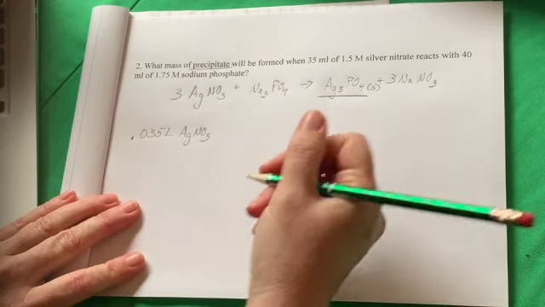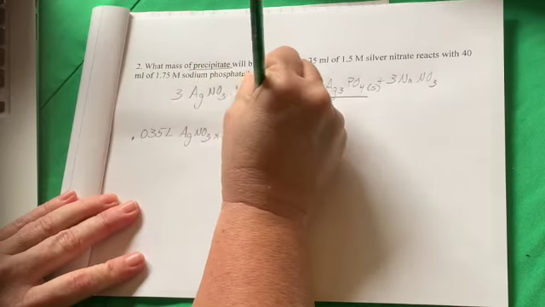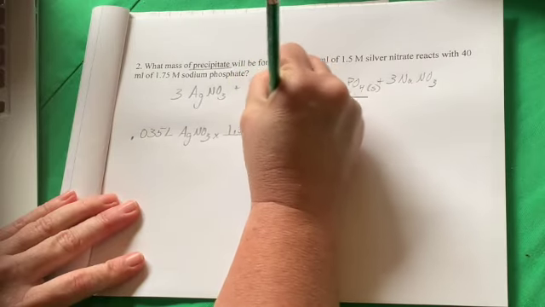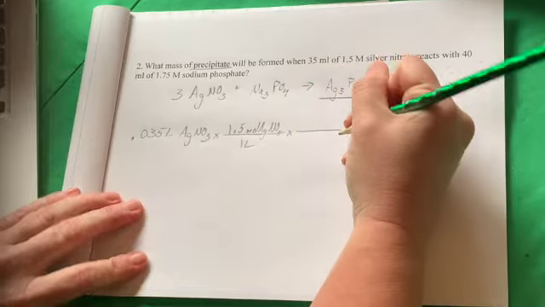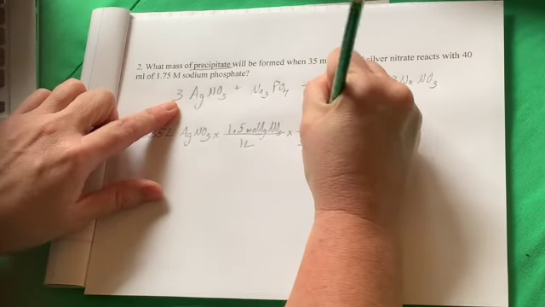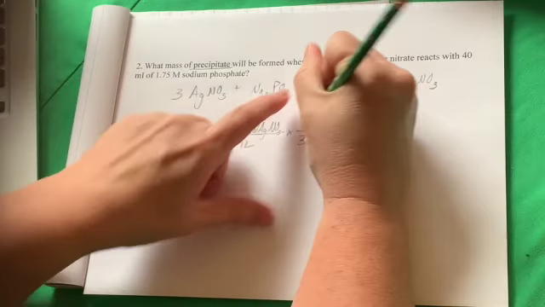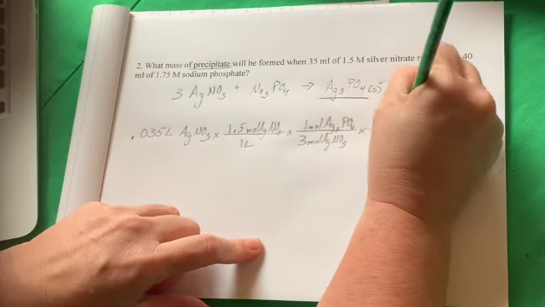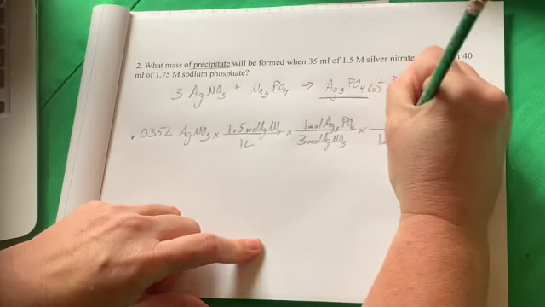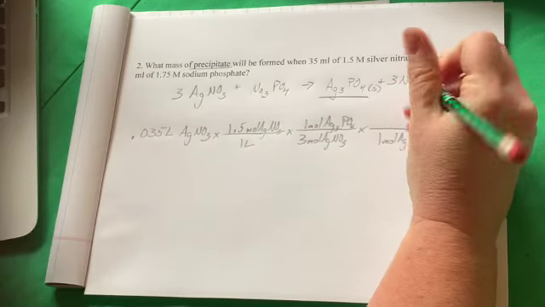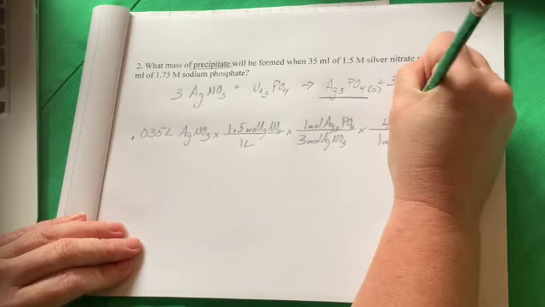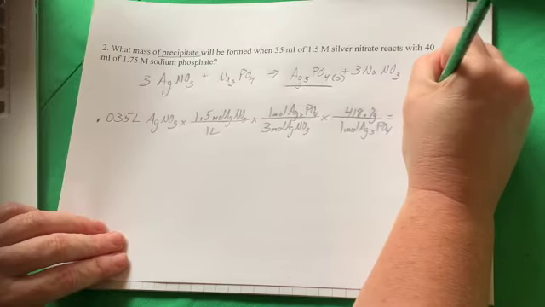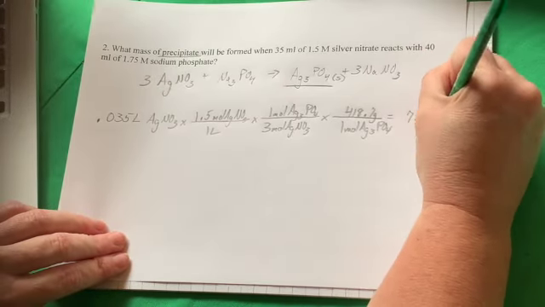All right, and I'm going to change those liters to moles using the molarity. 1.5 moles of AgNO3 for 1 liter. I'm then going to mole, so 3 moles of AgNO3 for every 1 mole of silver phosphate. Then I'm going to change to my grams. 1 mole of silver phosphate has a molar mass of 418.7 grams. I got that from the periodic table. And this would give you 7.33 grams of silver phosphate.